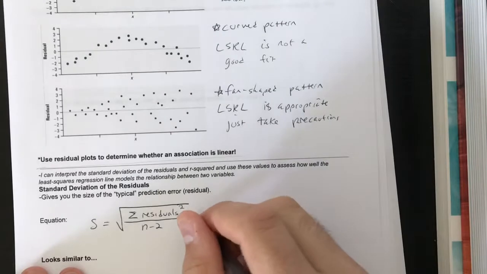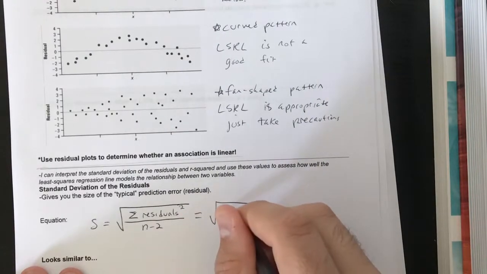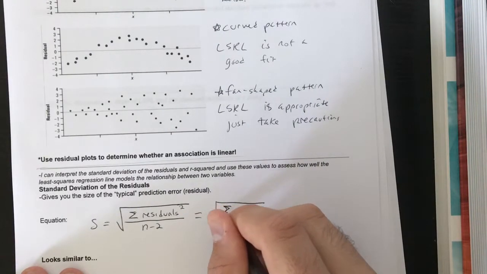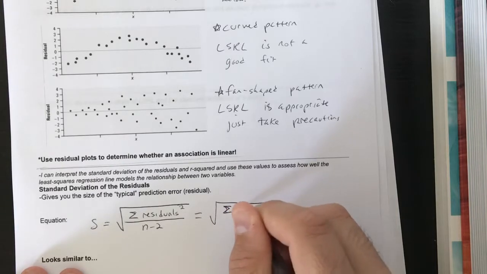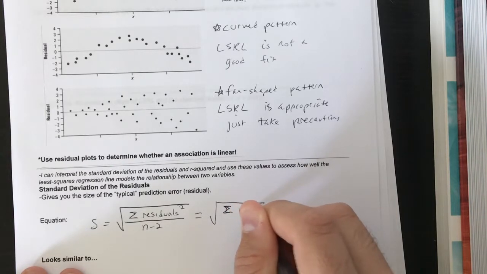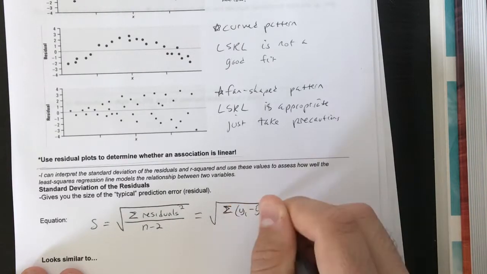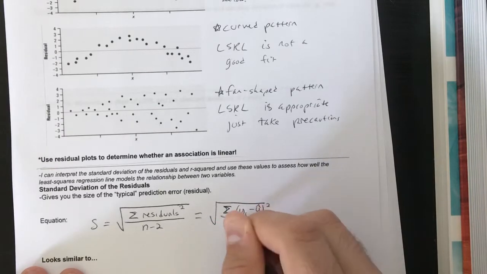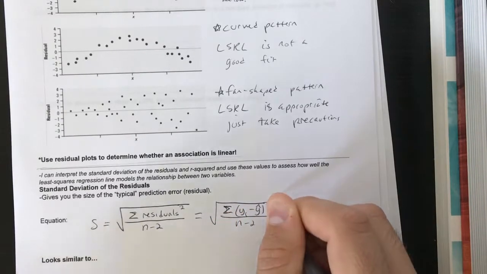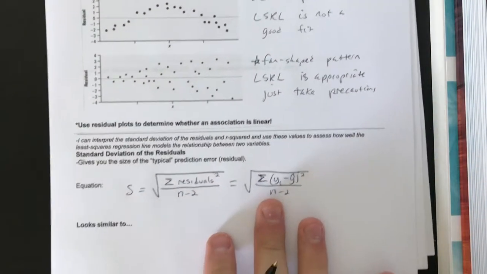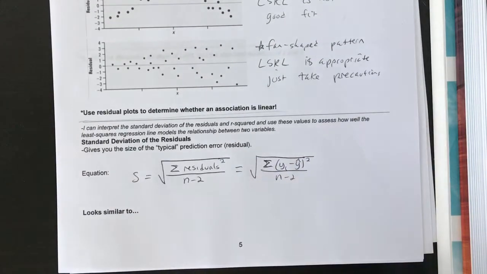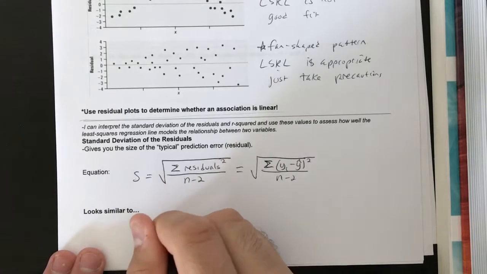This also, if you write it out the full mathematical way, is the square root of the sum of y minus y hat squared, divided by n minus 2. You notice it looks very similar to a standard deviation of just a data set, except it's n minus 2 instead of n minus 1. And that's what we're looking at here.